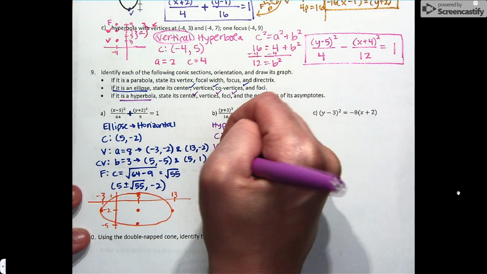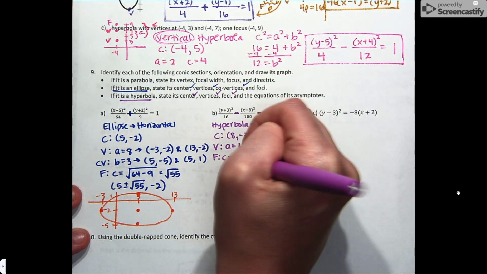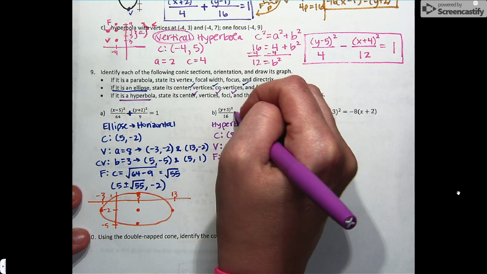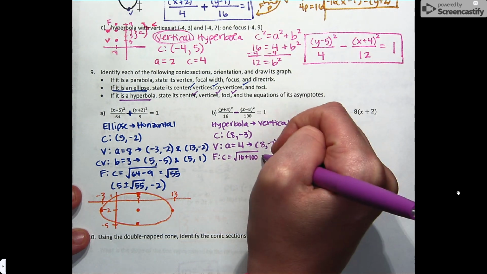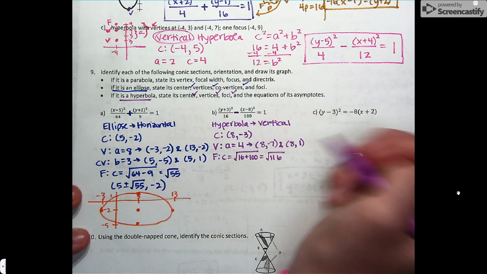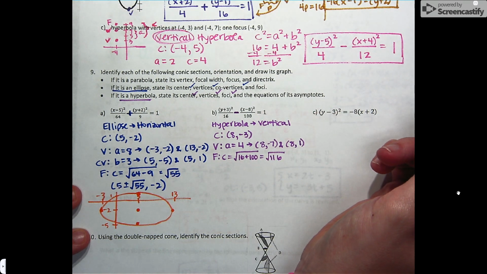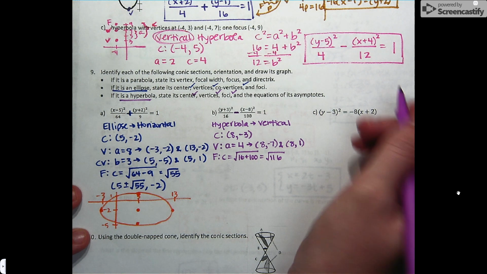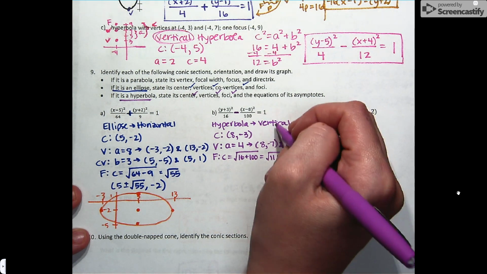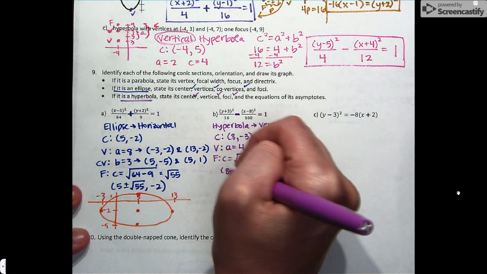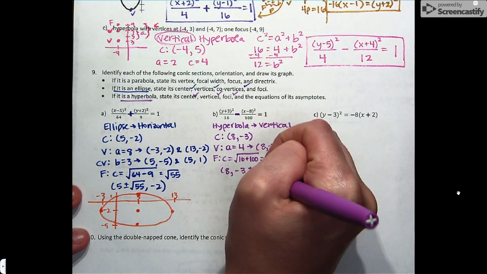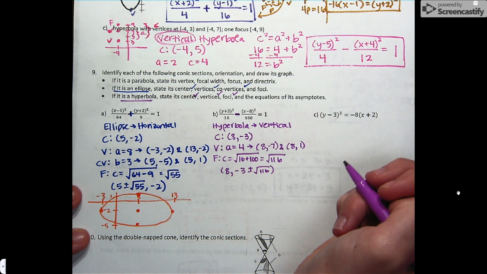Okay, my foci. My foci are going to be c equals the square root. Now, since the original is minus, it's going to be a squared plus b squared. That's how you get the square root of 116. I'm not going to simplify that at all, and it's not pretty. So remember, foci, since it's vertical, get added and subtracted to the y coordinate. So it's 8 comma negative 3 plus or minus the square root of 116.